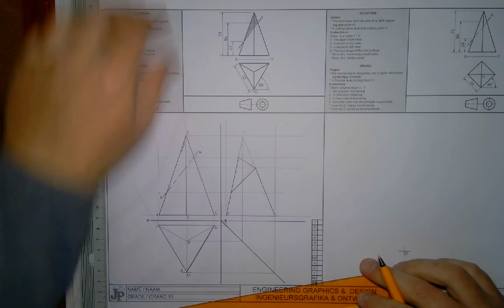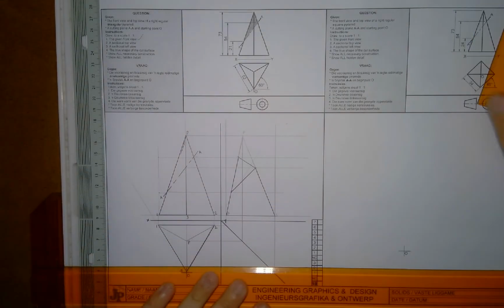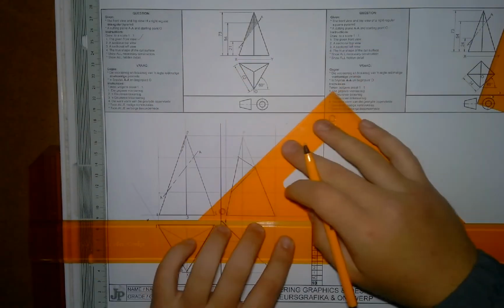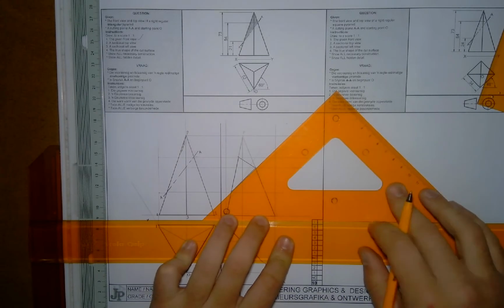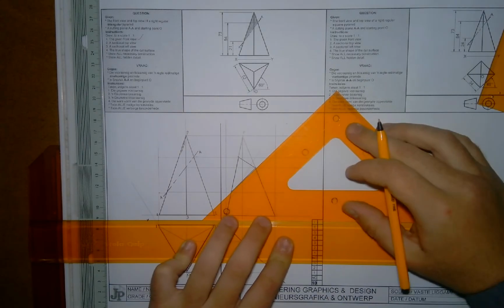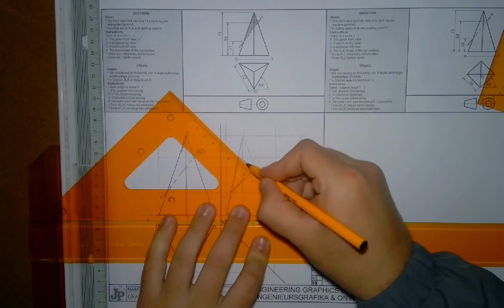But now, what happens to every single part that we cut off? What do we do to it? We make section lines, to show that it has been cut. At 45 degrees.